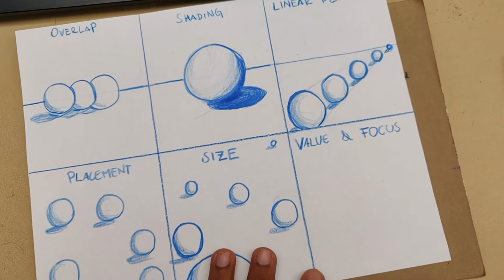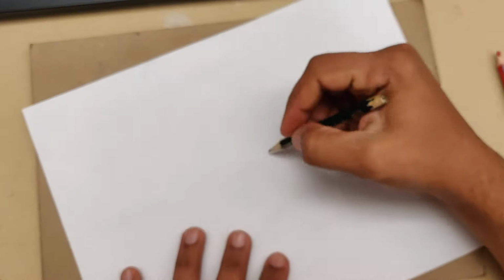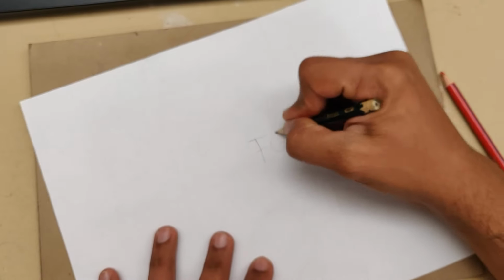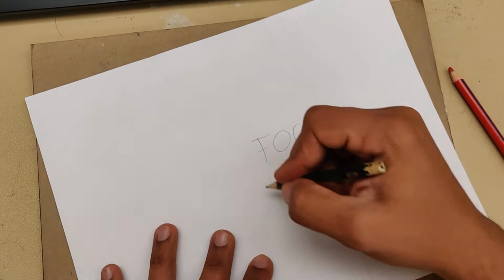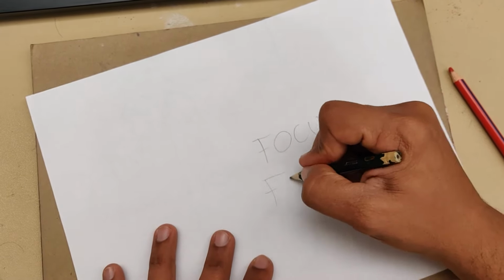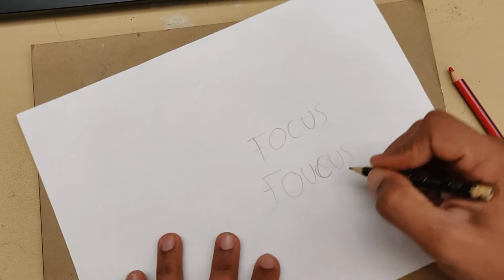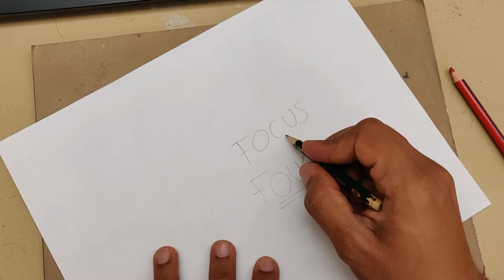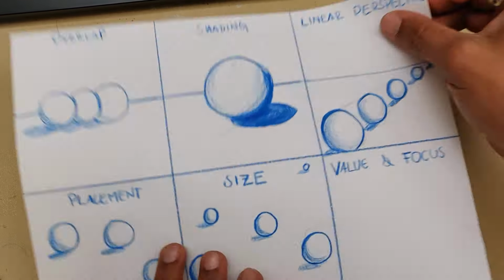Guys, just a little language hint. When you say this word in English, you read it like this: focus. No fo, but focus. Okay?